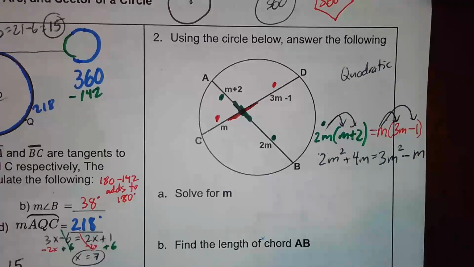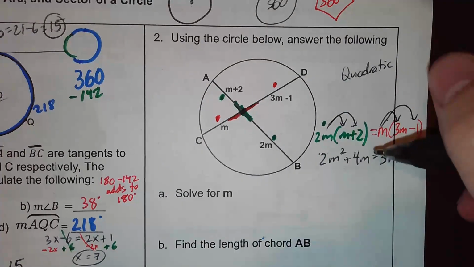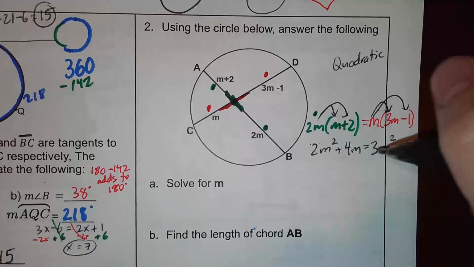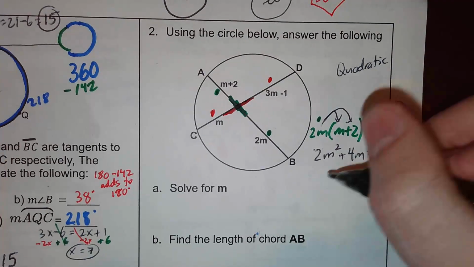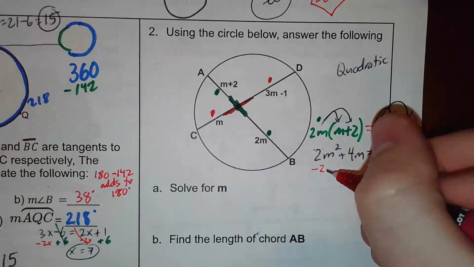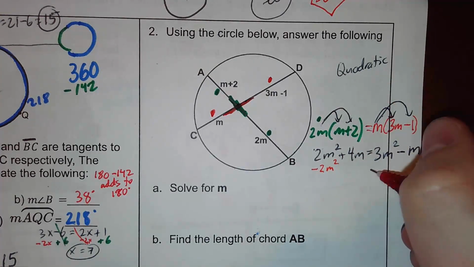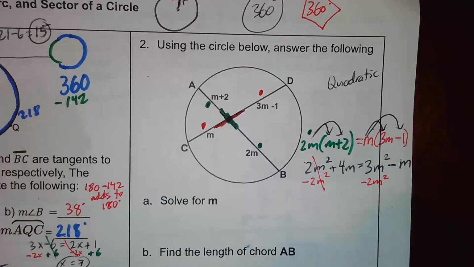So I was actually shown 2 different ways to do this just earlier by a visiting student, and they told me that the teacher showed one way and they figured it out a different way, which is totally fine. So I'm going to go ahead and show both ways. Well, first let's get the m squareds together. I'm going to go ahead and subtract 2m squared, and I'll put the m's together as well.